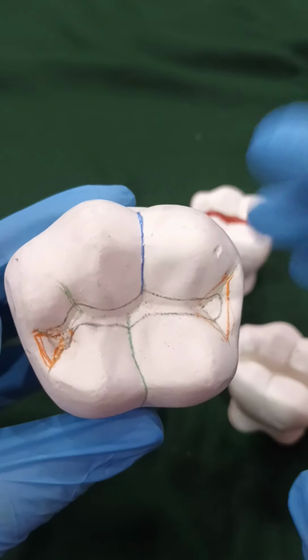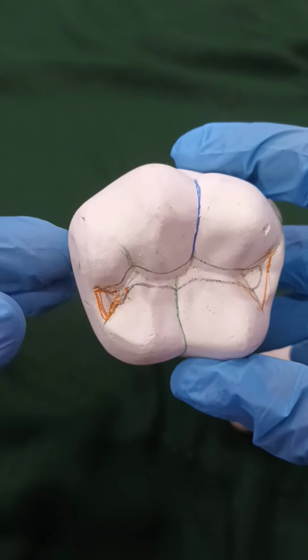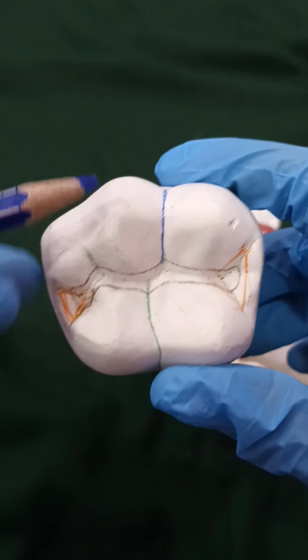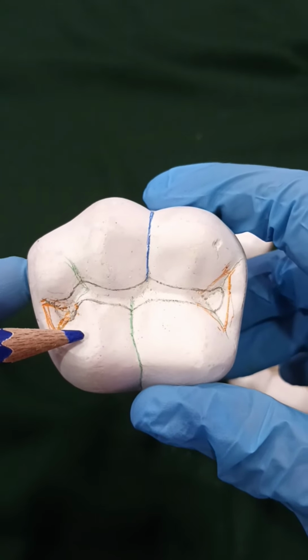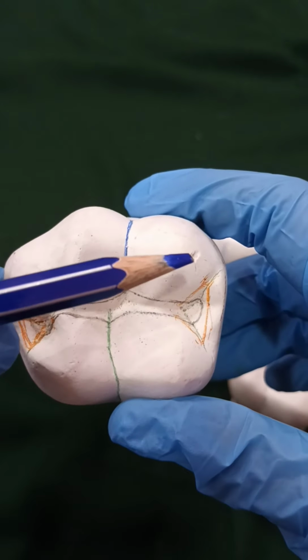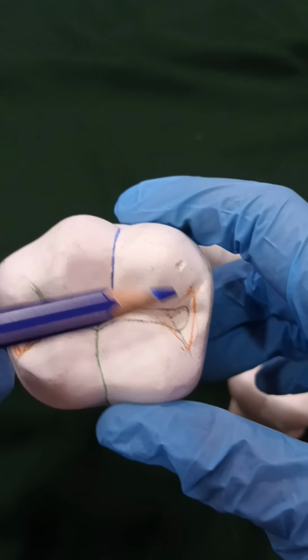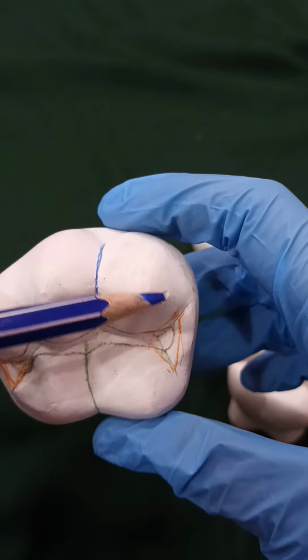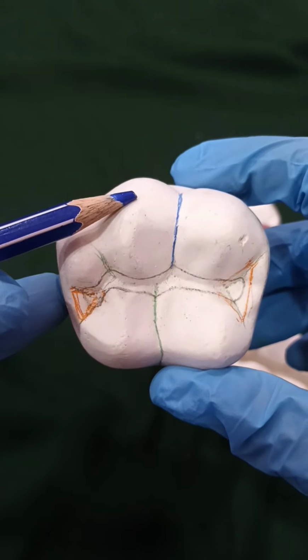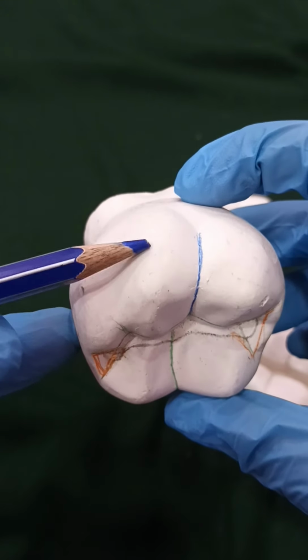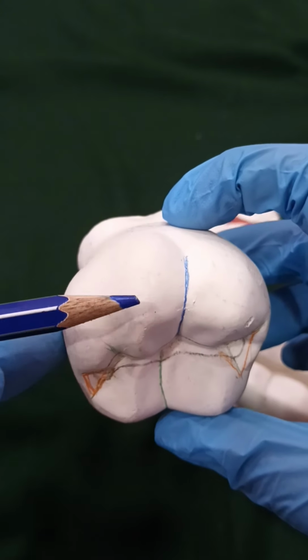The occlusal aspect of the mandibular molar is thrown into many cusps and depressions such as grooves. The cusp here is the mesiobuccal cusp because this is on the mesial side and the buccal aspect. This is the distobuccal cusp because this is on the distal side and the buccal aspect.